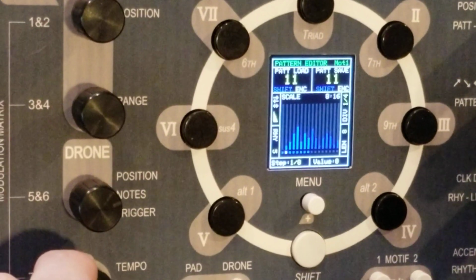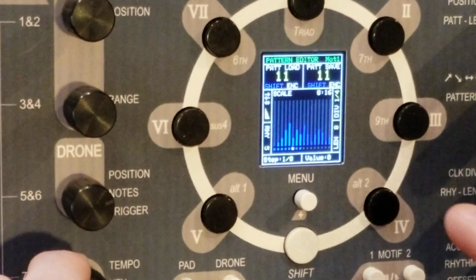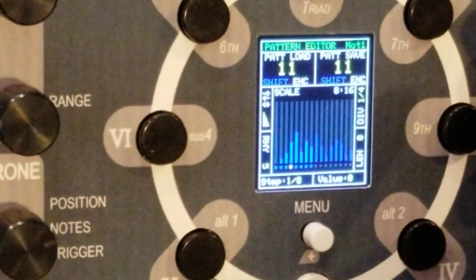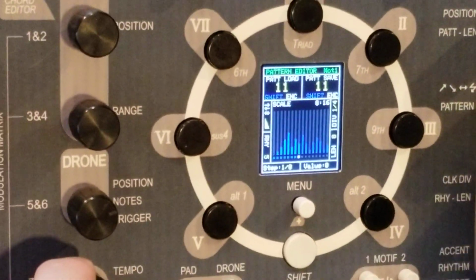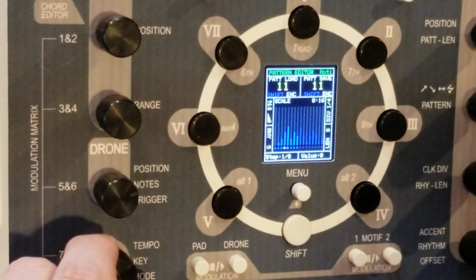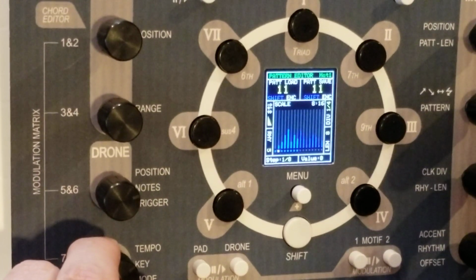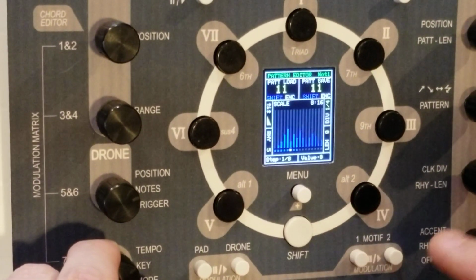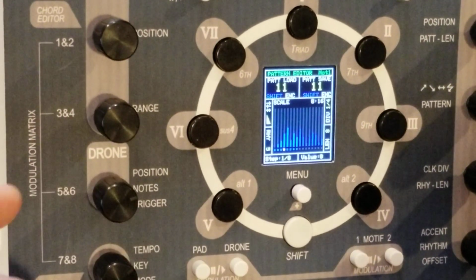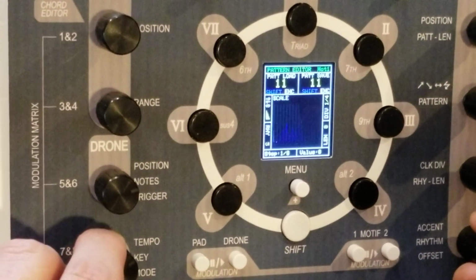Also, what's new is that these are notes being played in the scale. So if I change the chord, now these are going to be playing in a minor scale because it's a 2 chord. Notice we're doing this in real time, so you can actually play. You could play the arpeggiator if you want.